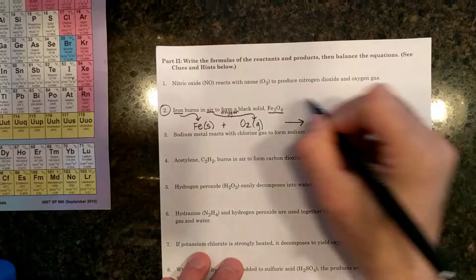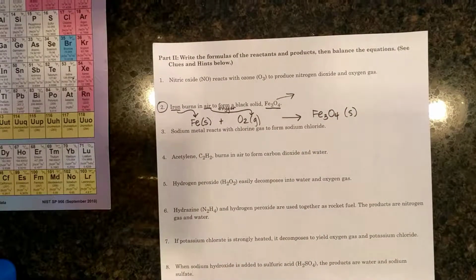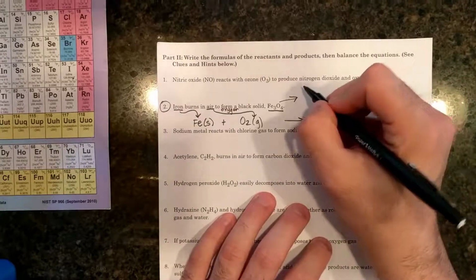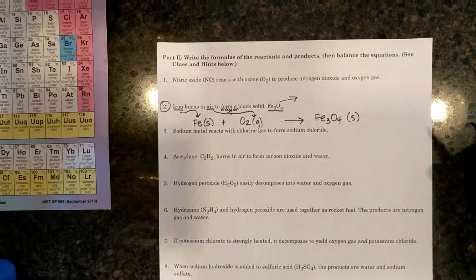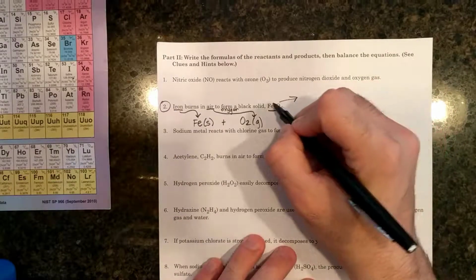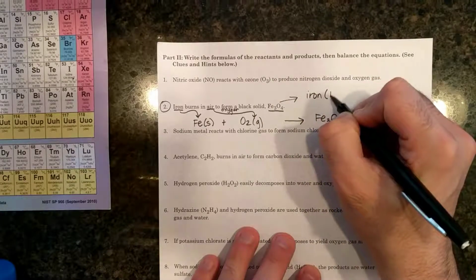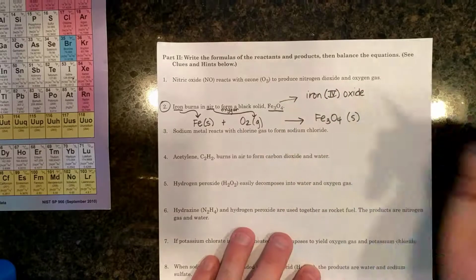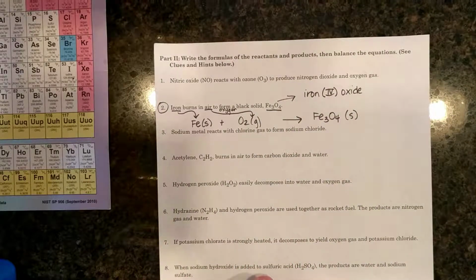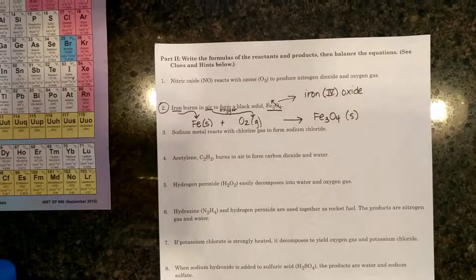And that's a solid. Now, I don't know if you remember how to name this. Luckily, they didn't have to do it for this one. This is going to be a weird type of compound. It would be iron with some Roman numeral, oxide. You could do the reverse crisscross method, or you could figure out the total charges on all of the irons. If I did the reverse crisscross method, I would figure out that the iron was 4.